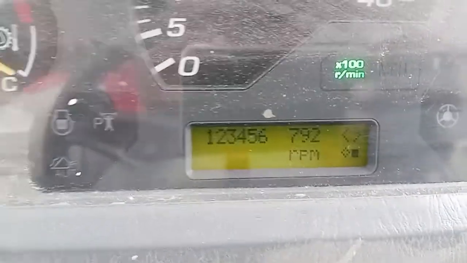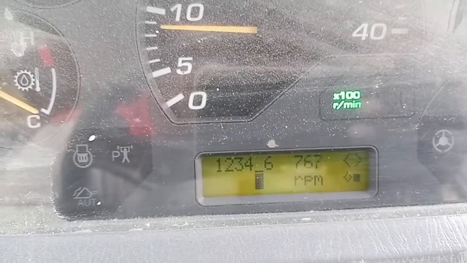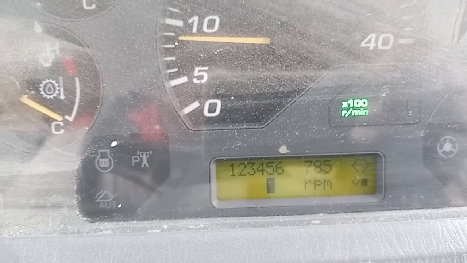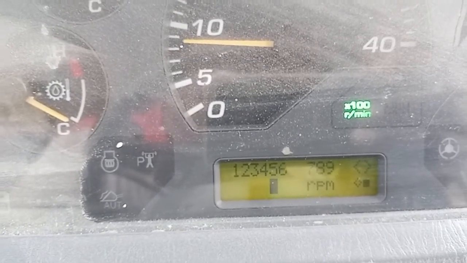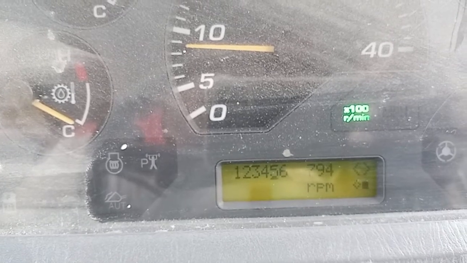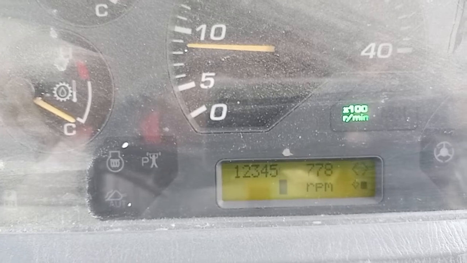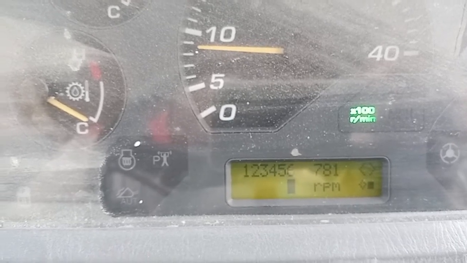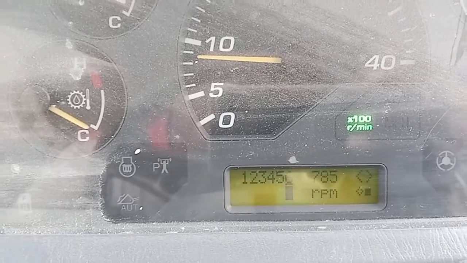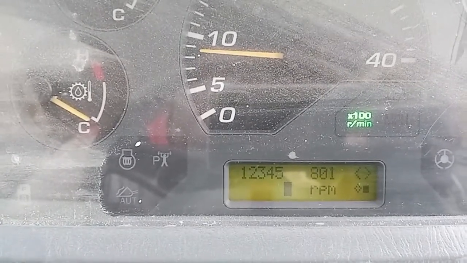Now I go to cylinder number 5. I cut cylinder number 5, and the machine sound changes again. It means this cylinder is also okay. Now I go to cylinder number 6. Cylinder number 6 is cut, it is not working, and the sound has also changed. So in this way we can check all the injectors.